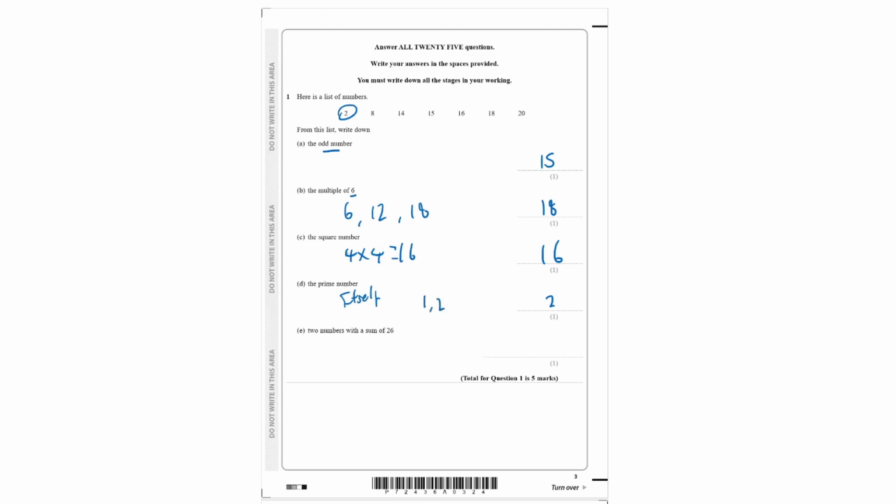The numbers with a sum of 26. So when we combine them, we get 26. Here we have 18 and we have 8 because 18 plus 8 equals 26. Therefore, our answers here are 8 and 18.